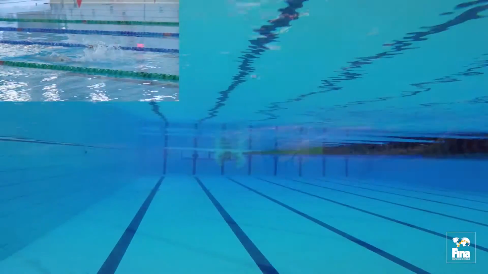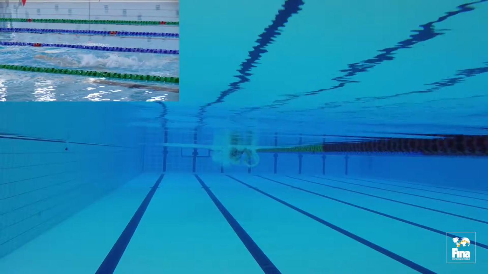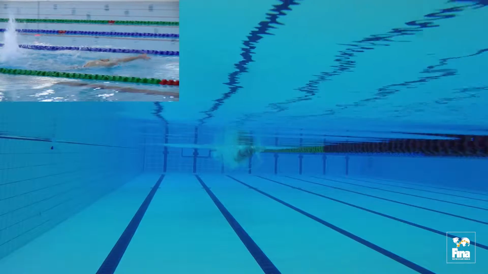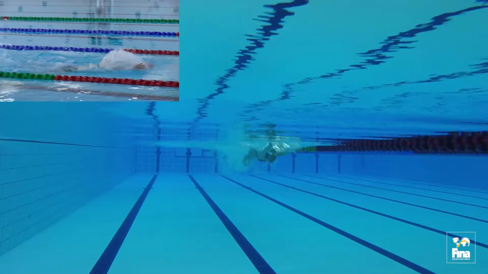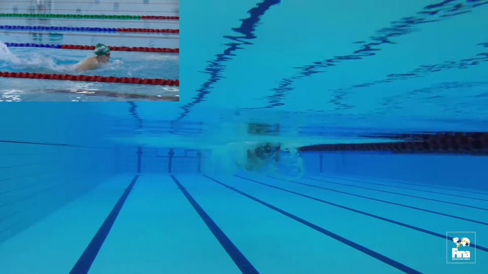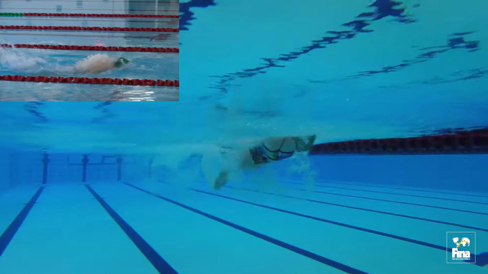The swimmer should judge the timing of this last stroke to avoid gliding into the wall or having to perform a shortened or rushed last stroke. The swimmer should be aiming to touch the wall on a full stroke with the hands making contact whilst the arms are fully extended.